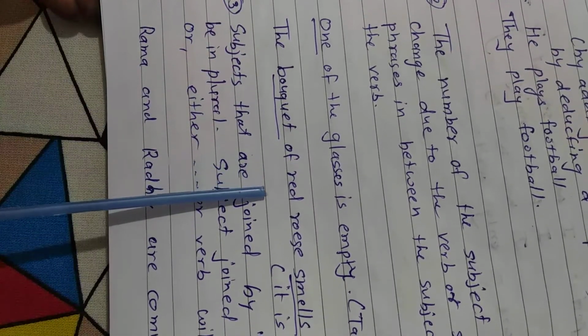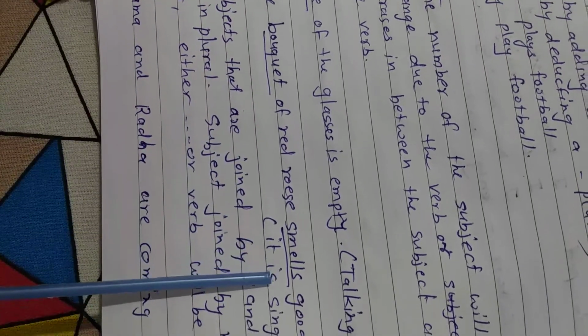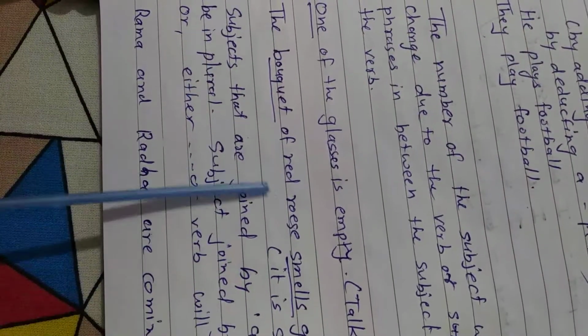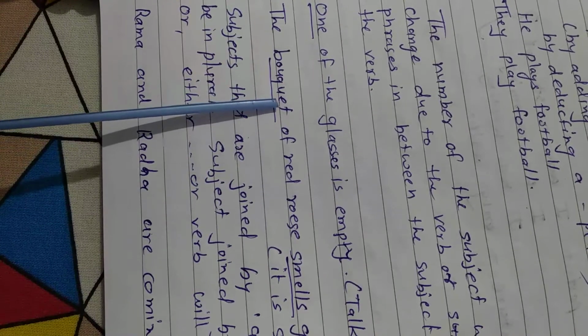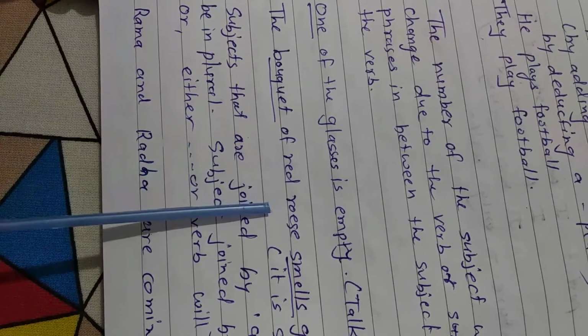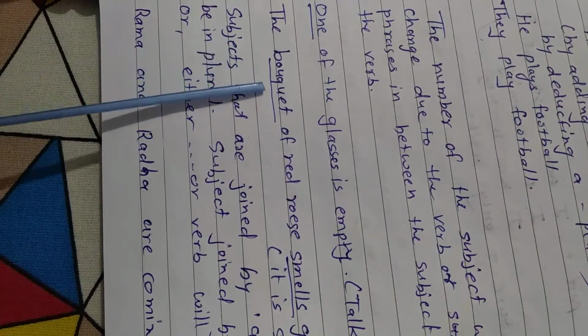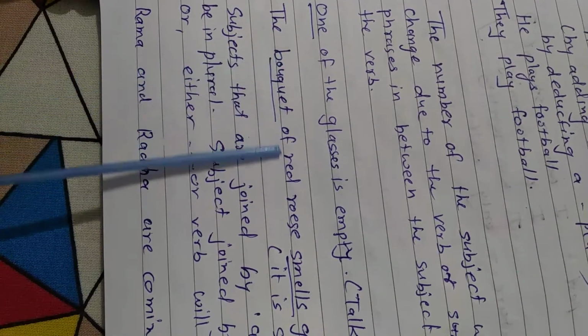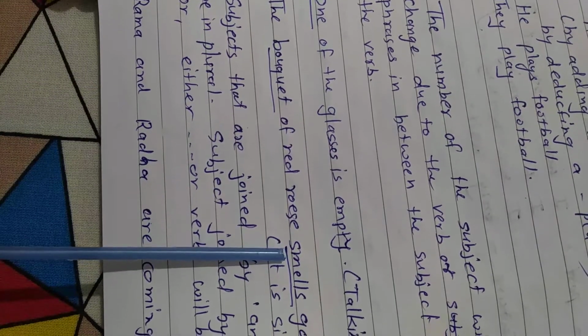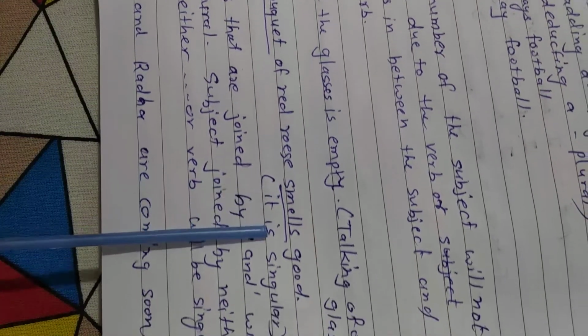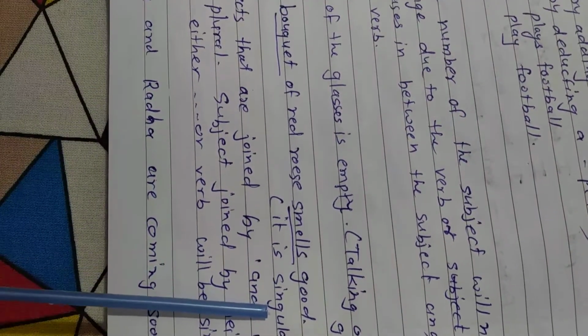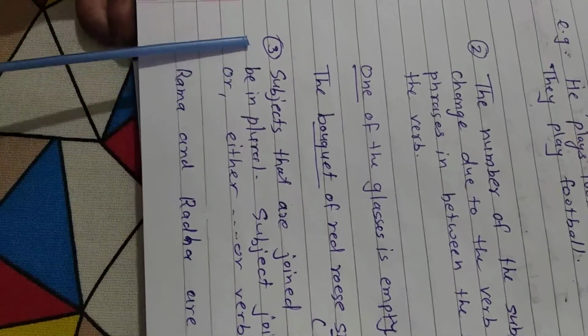The bouquet of red roses smells good. Here bouquet is one. भले ना वो बहुत सारे रेड रोजेस से बना है. Here it is plural, but it is singular, a bunch, right? So it carries s. That means it is singular. Got it? Okay. Rule number 3.